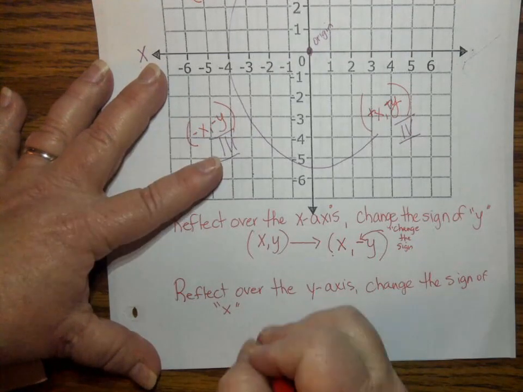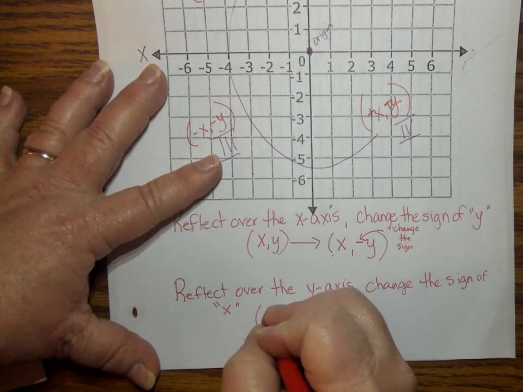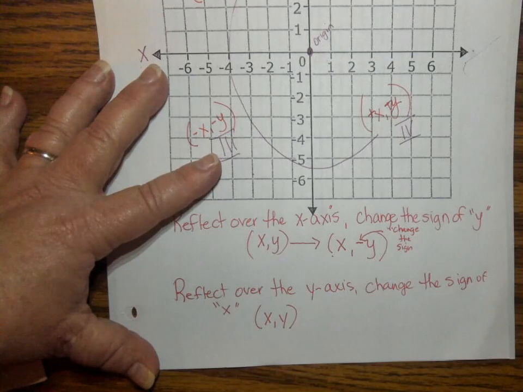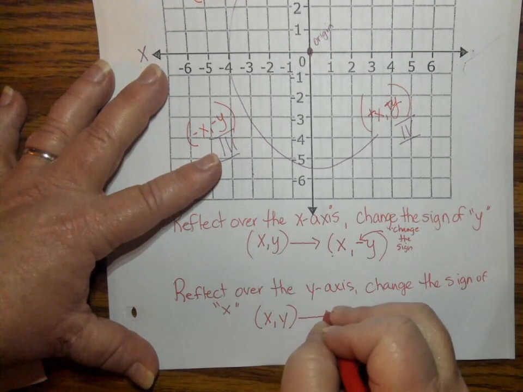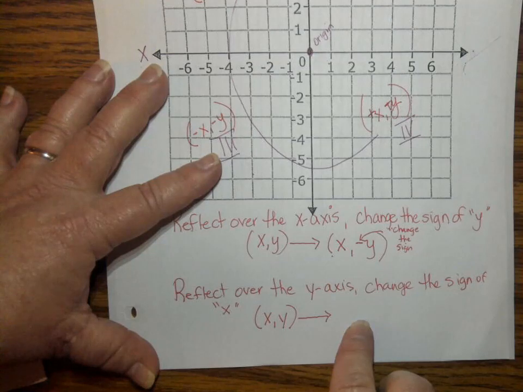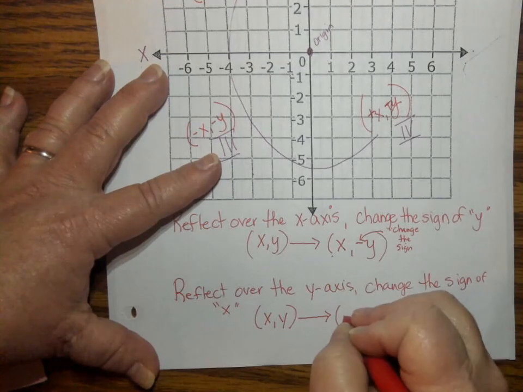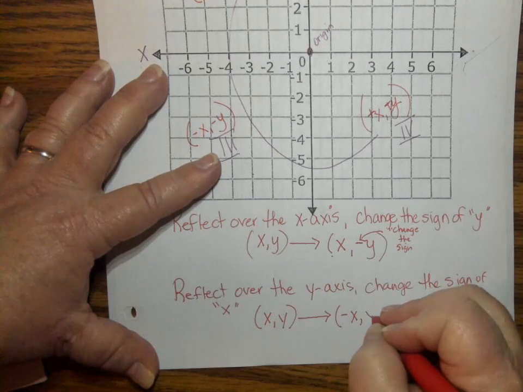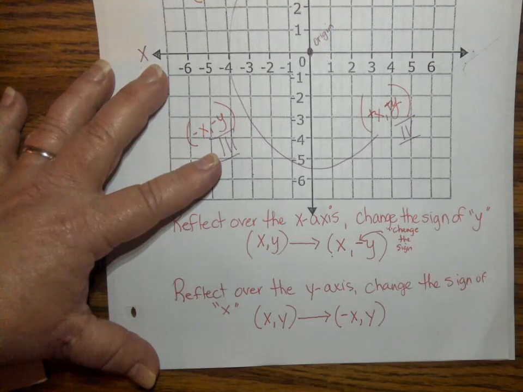So now let's write the general rule. For every x and y coordinate pair, your arrow means you're going to change that coordinate pair by changing the sign of x and leaving the sign on y the same.